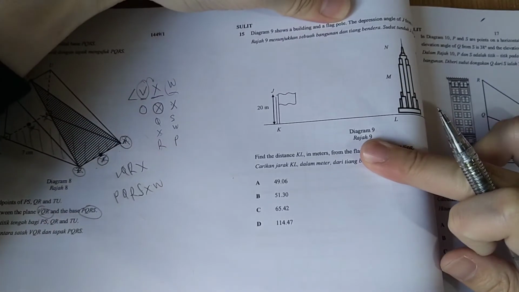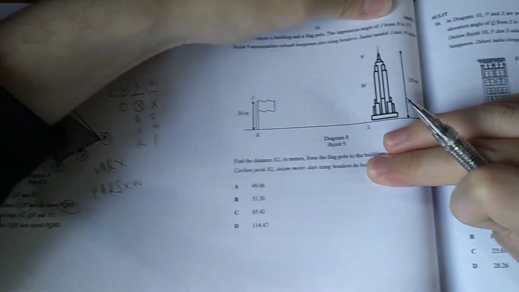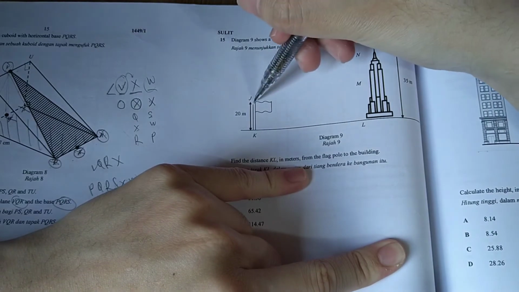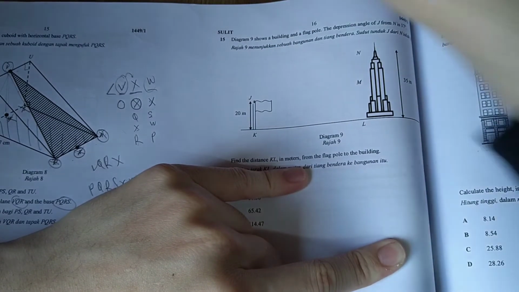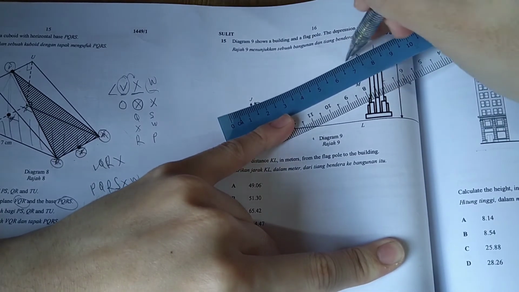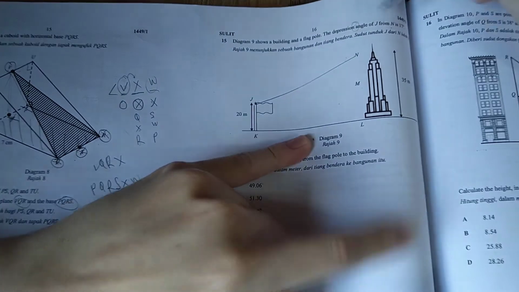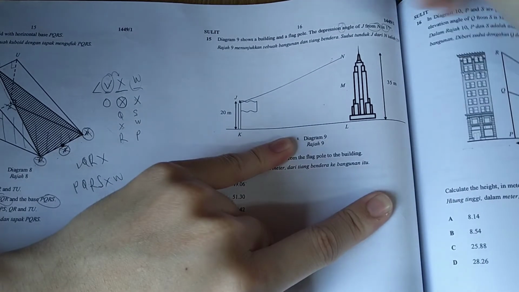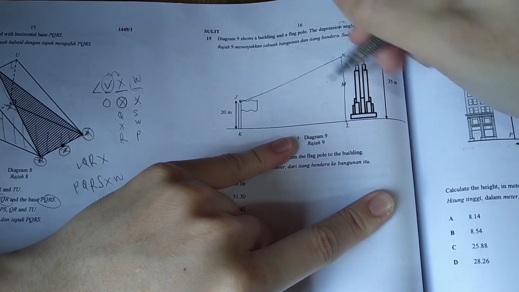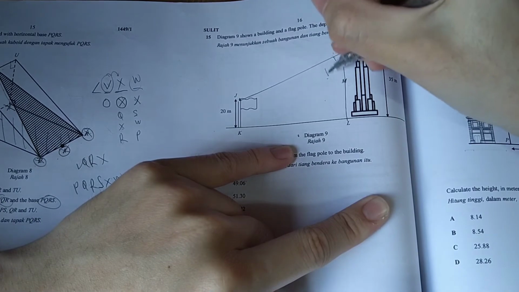Okay, so number 15. Diagram 9 shows a building and a flagpole. The angle of depression means looking down, of J from N. So draw a line from J to N. Okay, I should use a ruler actually. So angle of depression means looking down from where? From N is 17. So from N looking down to J. Actually, I can join a line here, right? Maybe some of you will go and label here and write 17 here.